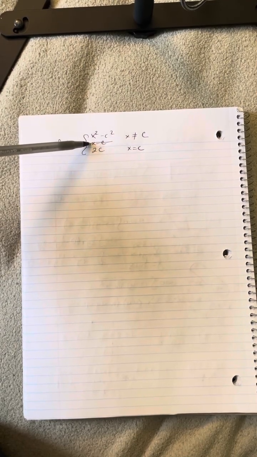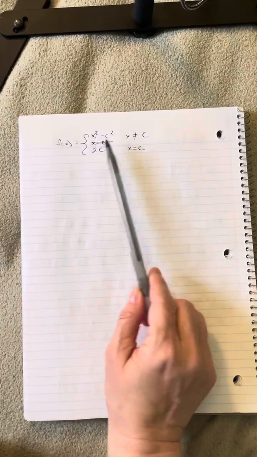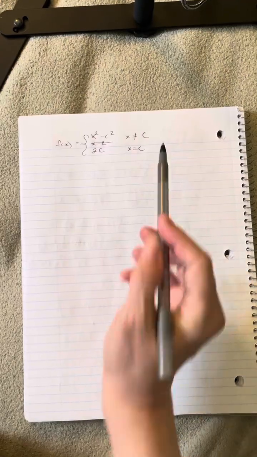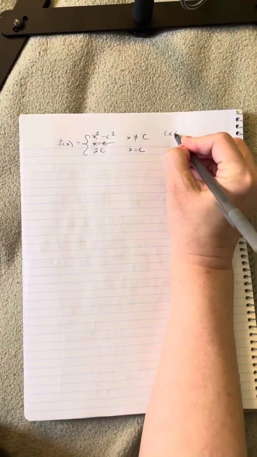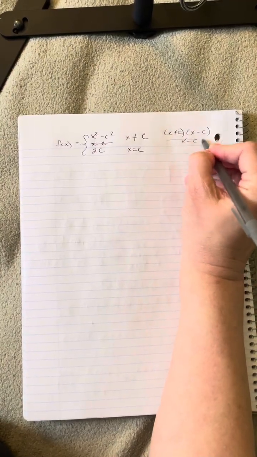And that's a good thing, because if I use c, that would give me a 0 in the denominator and I would have a huge problem. So as long as I don't use c in this equation, what kind of picture would I be getting? Well, something squared minus constant squared. I might picture that as factored out, x plus c times x minus c, and so then the x minus c is canceled. So would I have any reason for this to have a gap or a problem? Nope.